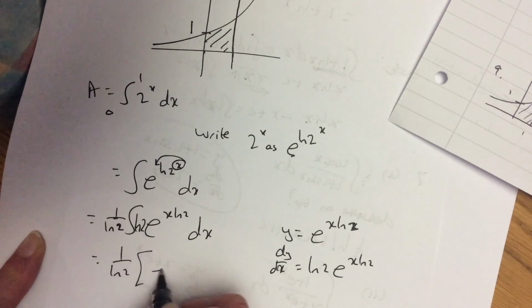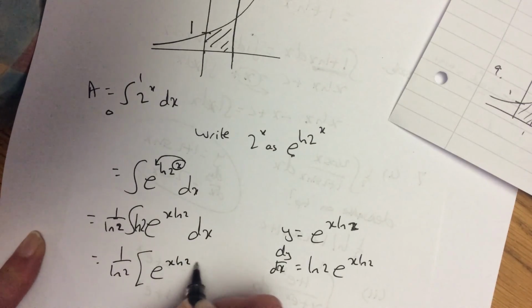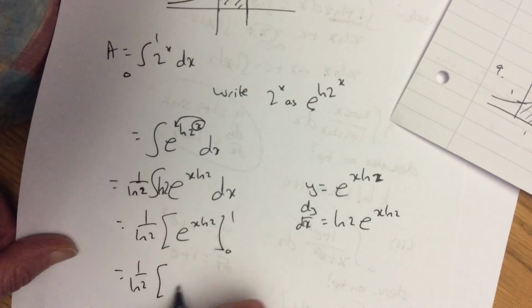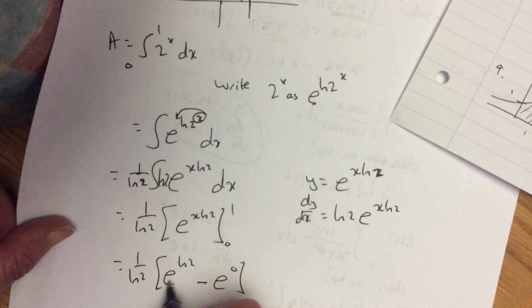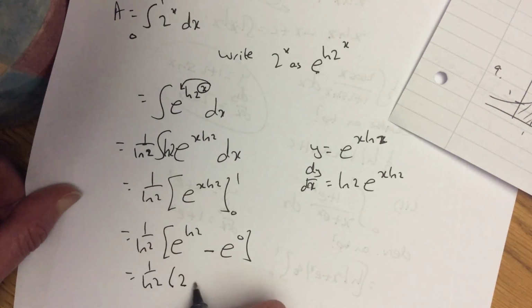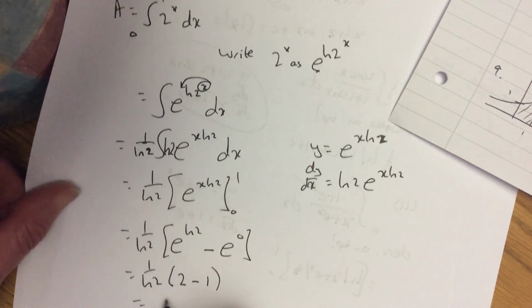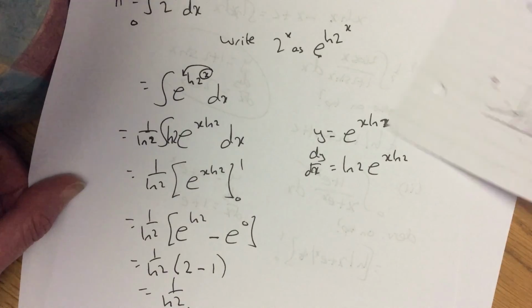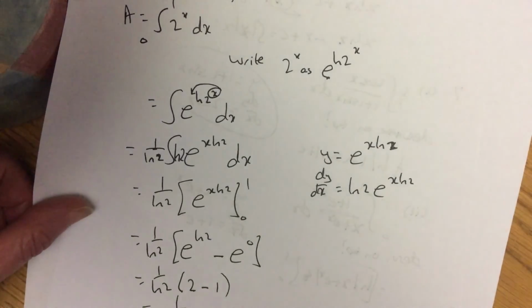So the derivative disappears and the e function just returns, and we're going between 0 and 1. Sub in your 1, so it's e to the log 2. Take away, sub in your 0, so it's e to the 0. E to the log 2 cancels off to give you 2. E to the 0 is 1, to give you 1 over log 2. That question is particularly hard, so if you're finding it hard to follow that, don't worry too much about that one because it's very difficult.